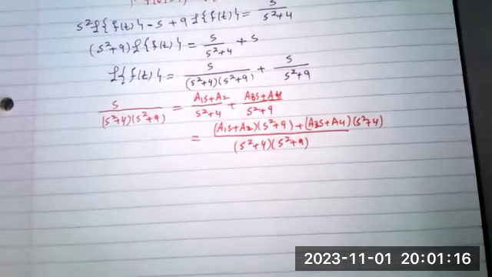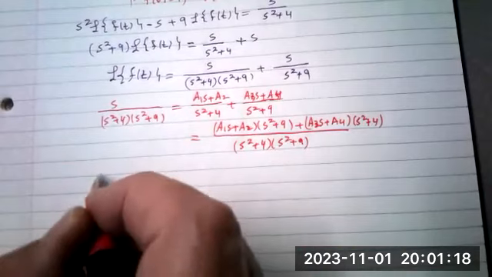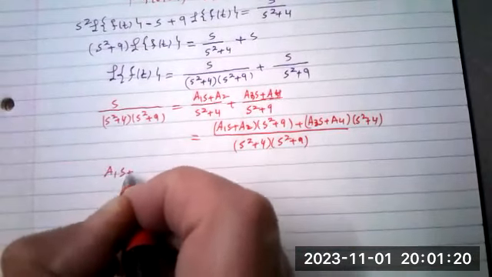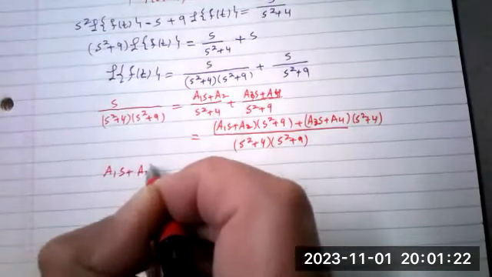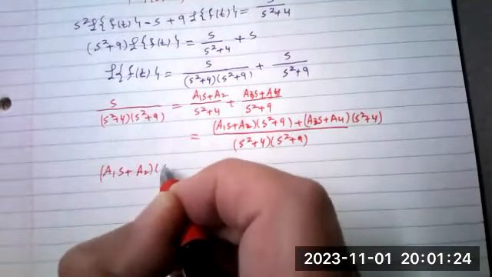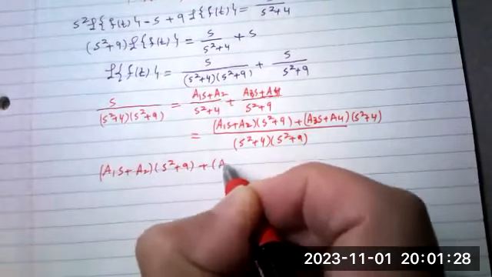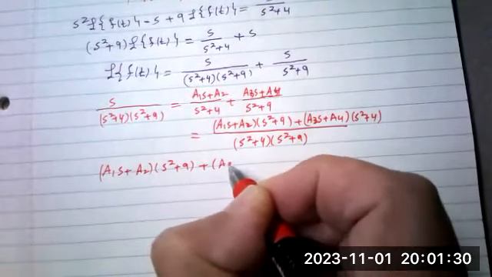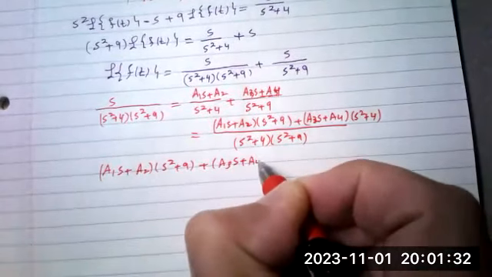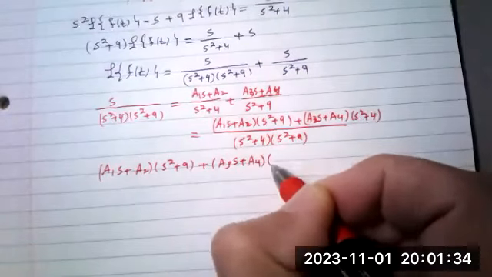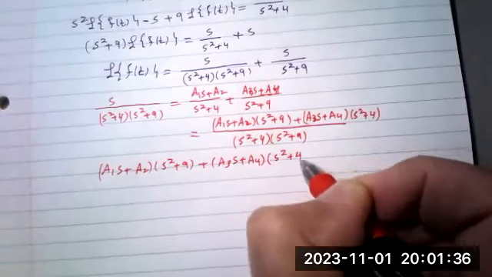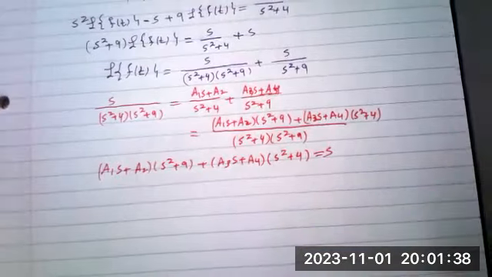You let the bottoms cancel each other and you find these numbers. Probably you have done this type of operation for integration in calculus 2. We have the same one for integrals. That gives you (a1 s plus a2)(s squared plus 9) plus (a3 s plus a4)(s squared plus 4) equal to s.